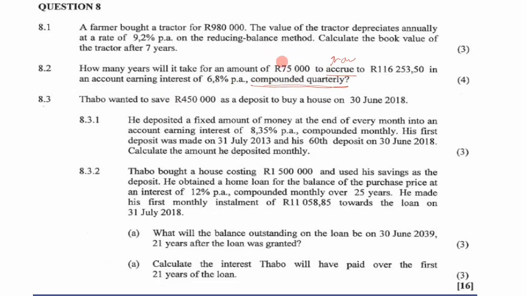So here let's understand the situation. We can see that the 75,000 here is a lump sum, right? So this is just money that you put into an account, a savings account that earns interest, and then you just leave it there to grow, right? And then it grows to that amount. No fixed deposits, no regular payments. You just put your money in the savings account with interest, and then it grows to that. Right, so now we want to check how many years will it take for that 75,000 to grow to 116,253.50. So we make use of the compound formula.